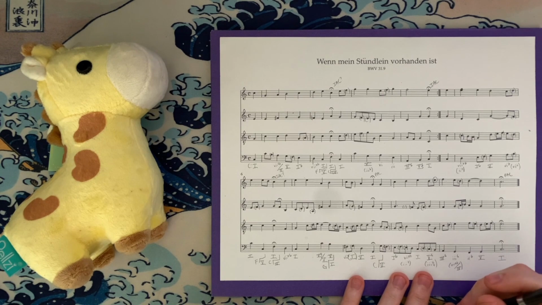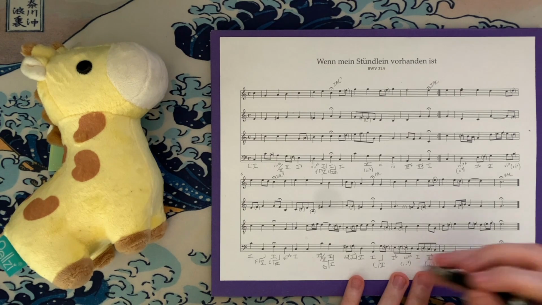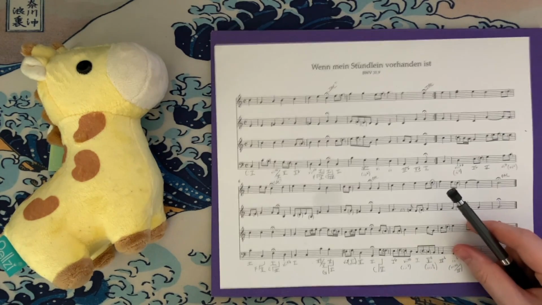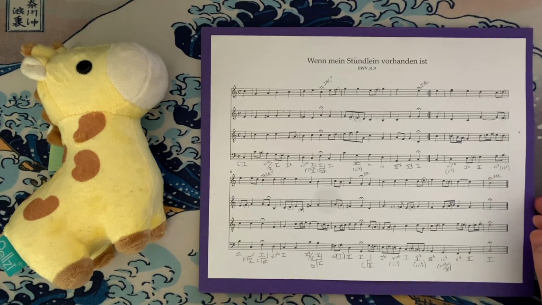Makes me wonder about Bach's relationship with the melody, and if he's heard any other harmonizations of this melody before he decided to harmonize it. But I'll leave you all with that.